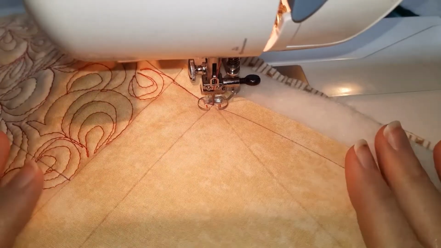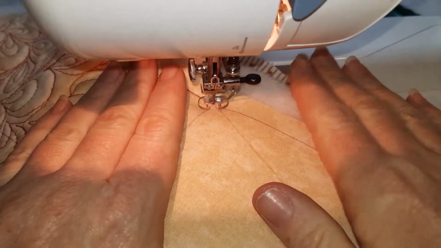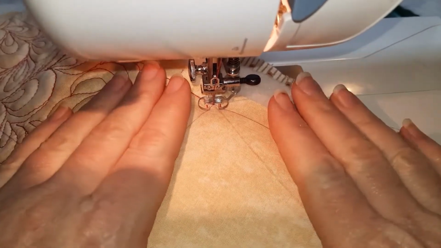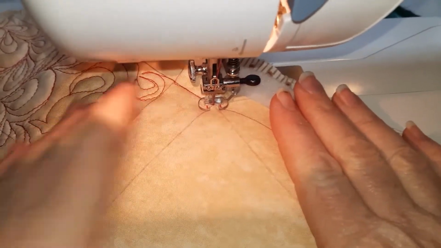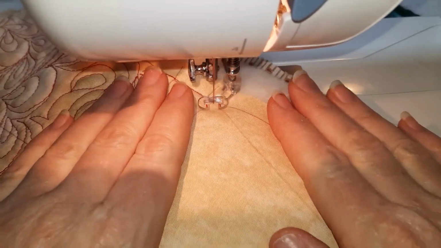All right, I've had a bit of a break, given my arms a bit of a rest. The tiredness comes from pushing down, and you're holding onto the fabric and holding onto the bed of your machine, just to stop my camera wobbling, and that can make the muscles tired.